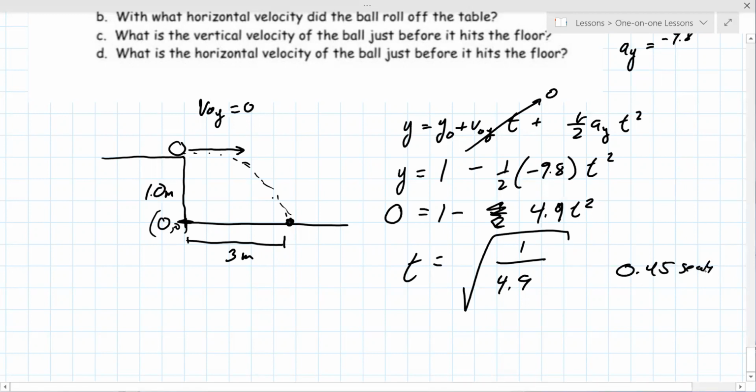How long is the ball in the air? Yay. Okay. With what horizontal velocity did the ball roll off the table? 0. Well, then it didn't move off the table. Horizontal. Horizontal means to the... Oh, right, never mind. I thought vertical. Never mind. Vertical velocity before the ball rolled off the table is 0.